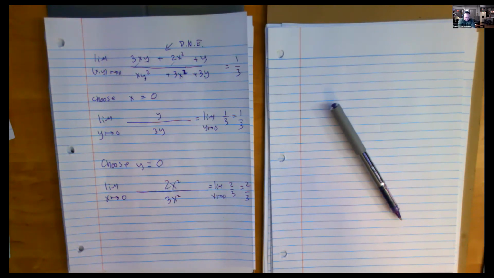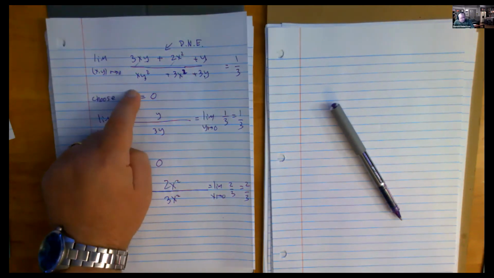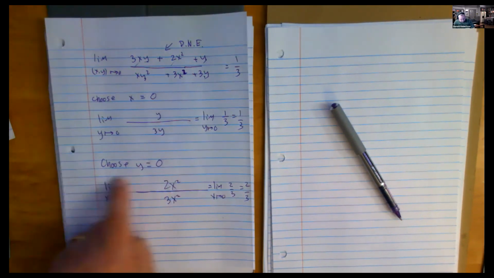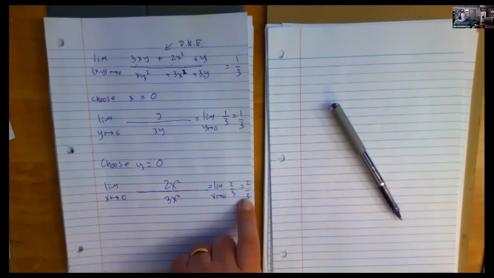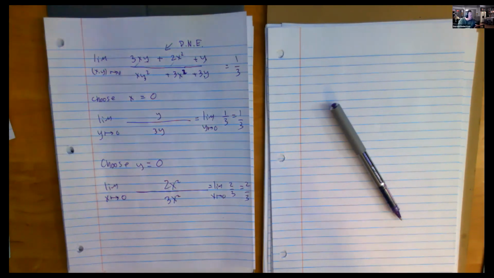Now, can you imagine a situation where this pathway gave me a third and the second pathway also gave me a third? Can you imagine that could happen? What do you think the conclusion might be in that case?